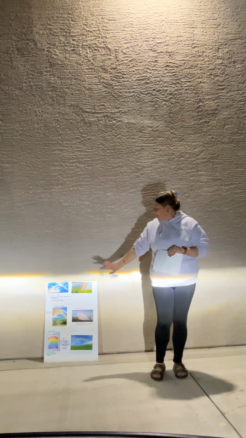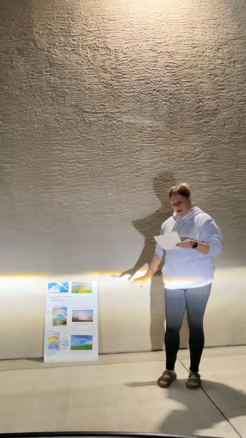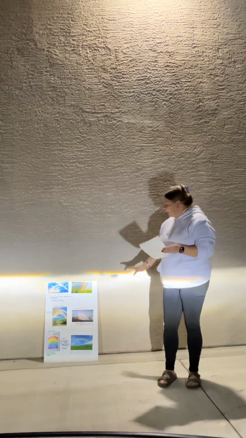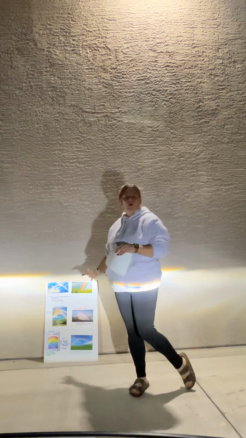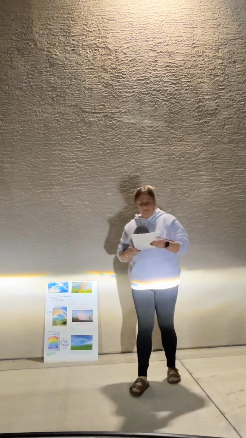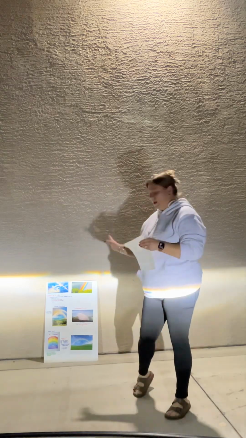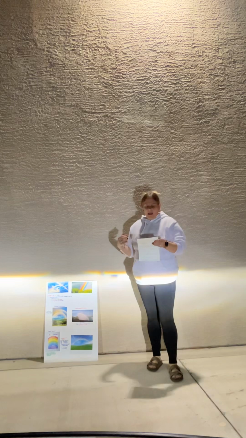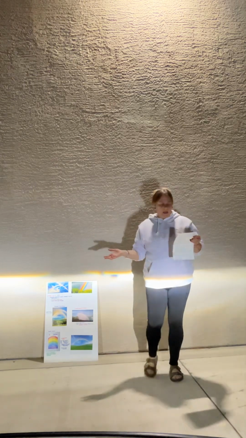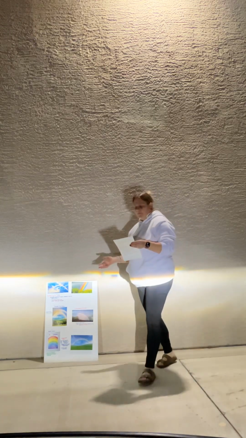Now that we've talked about what is a rainbow and how it is formed, I'm going to talk a little bit more about the colors of the rainbow and how those colors are created. So, sunlight will refract into the water droplet, and then it reflects from the sunlight, and then it refracts again as it passes through the water droplet.